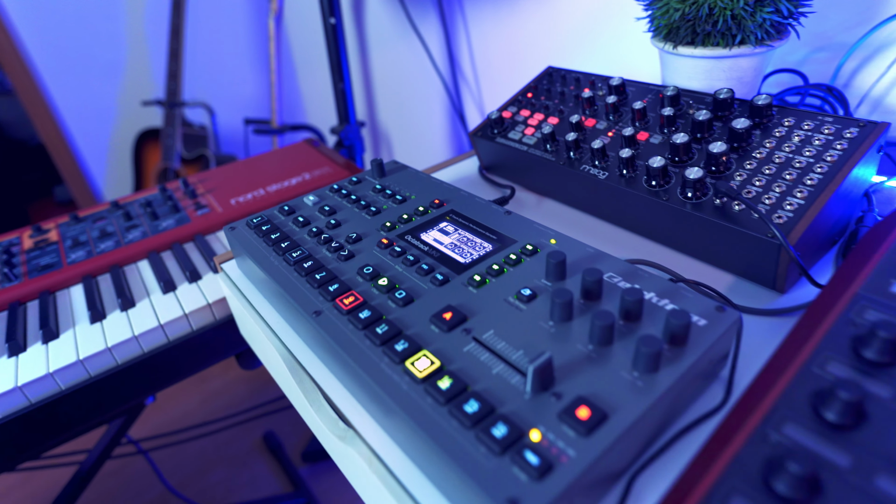Let's get started. Step 1. Take a look around your studio and realize that your current setup is stifling your creativity. And you're just one box away from perfection.